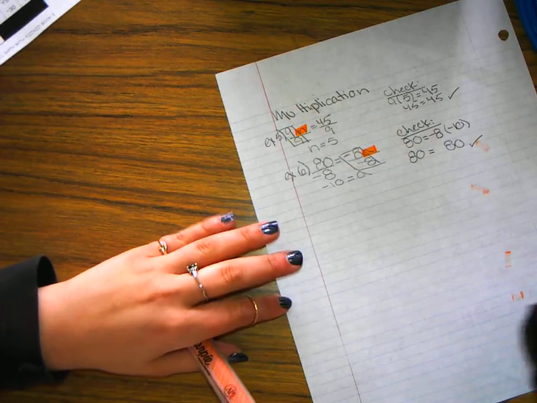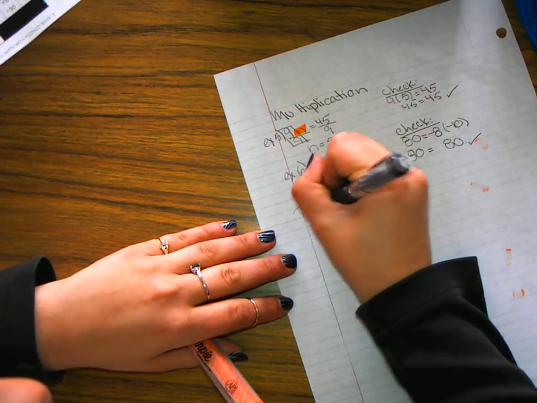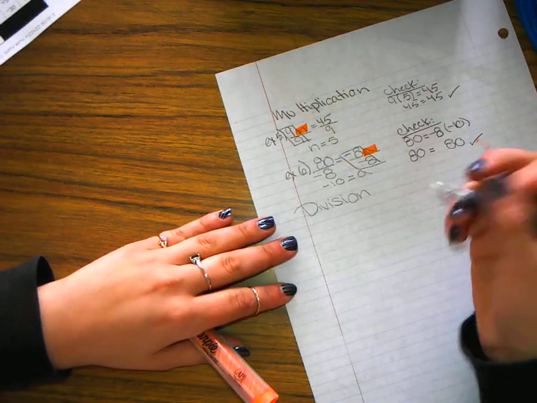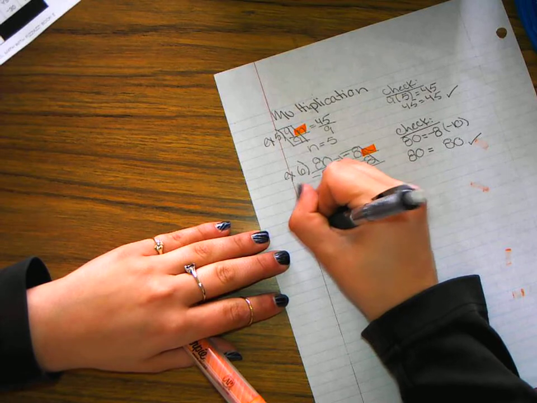Then we move into division. So when you have division problems to find the answer for. So let's look at example 7.